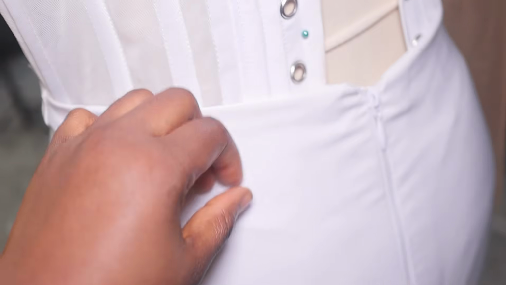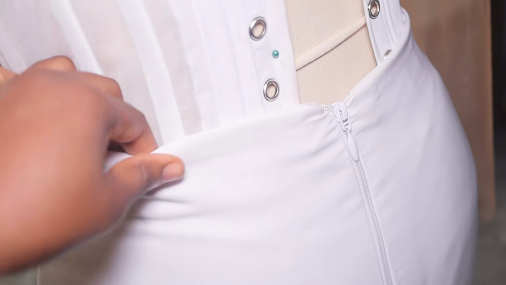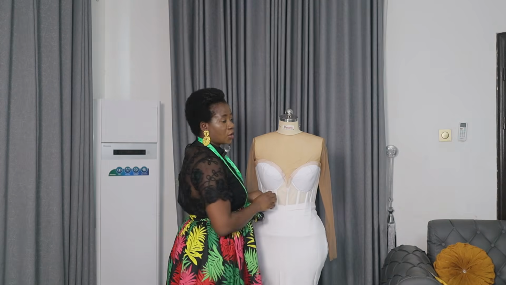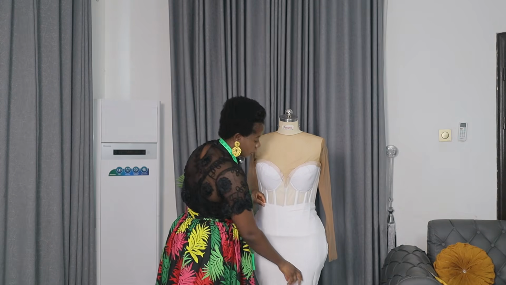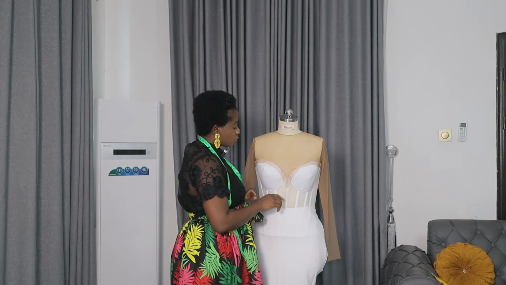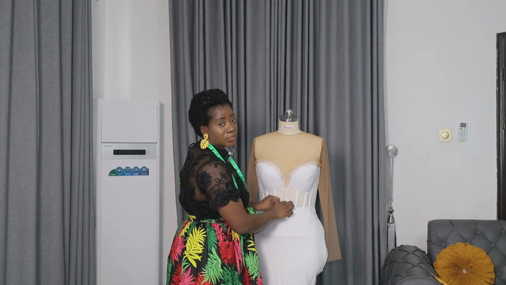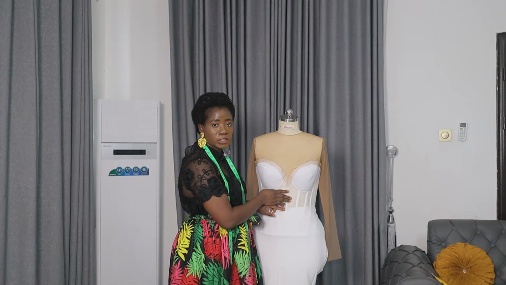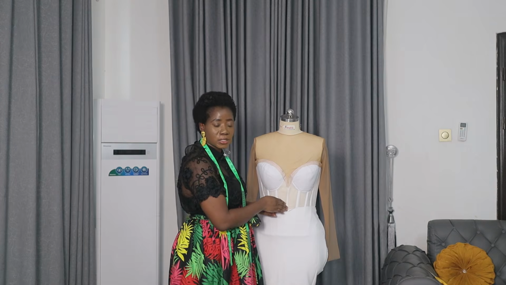Let's move on to the back. So this is our zipper now being closed up, and here has been sewn inward. Now I'll be moving on to reshape my front waistline. So at this stage, there are a couple of things you should note. Number one is that you should notch the center front of your skirt and place it right at the center of the corset or any outfit you are placing this on.